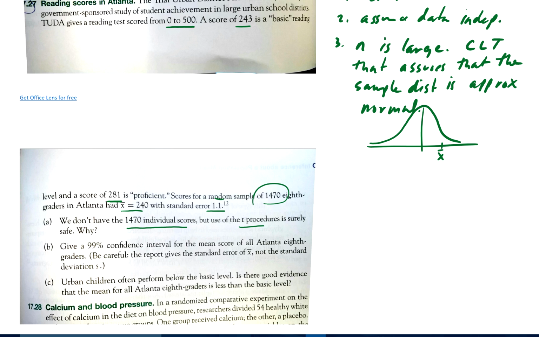Okay, so B. Give a 99% confidence interval for the mean score of all Atlanta 8th graders. Okay, so that'd be X bar plus or minus T star S over square root of N. Well, X bar was given, and plus or minus T star. We got to figure out what T star is for 99% with a big sample. And then what's S over square root of N? Well, they gave us the standard error.